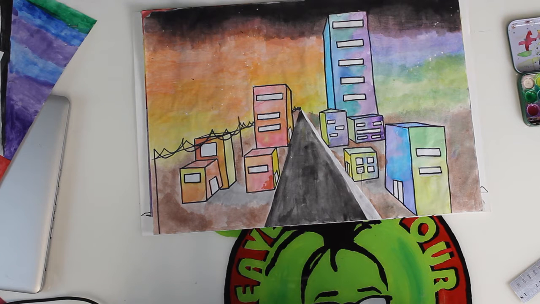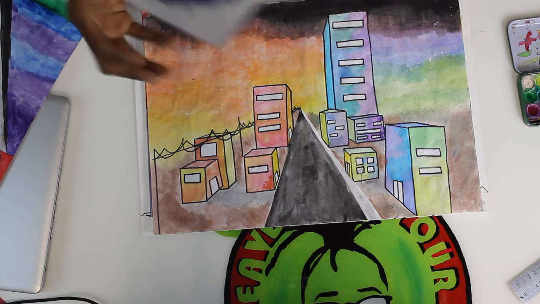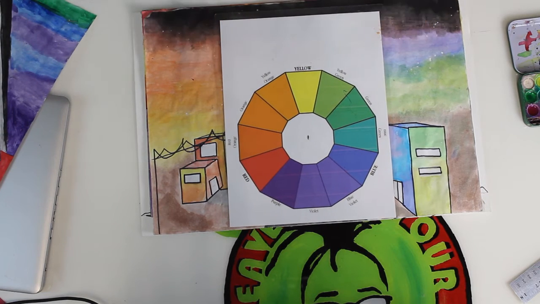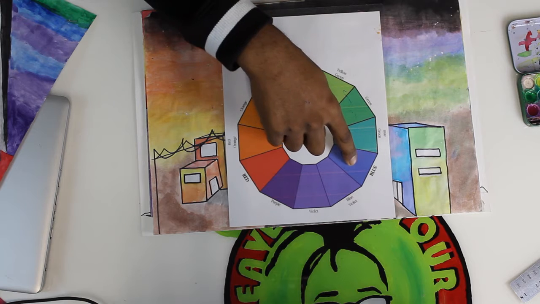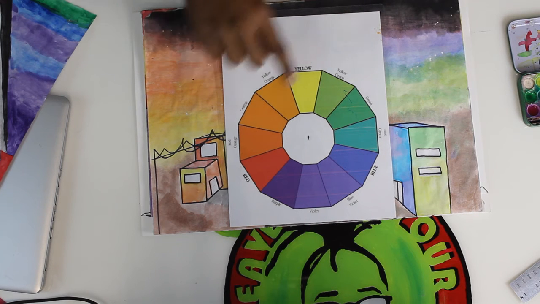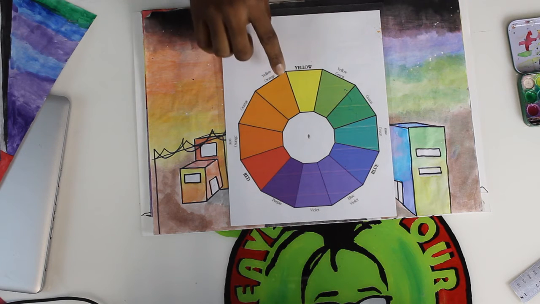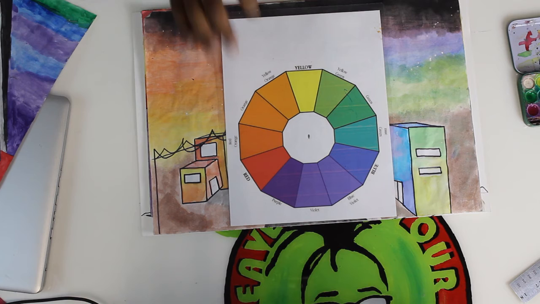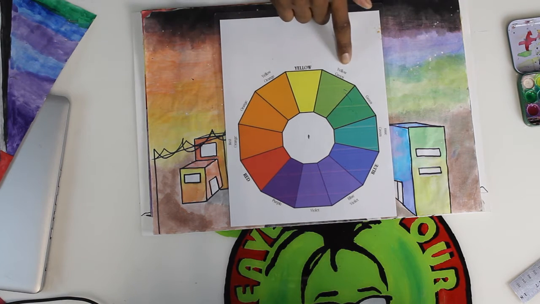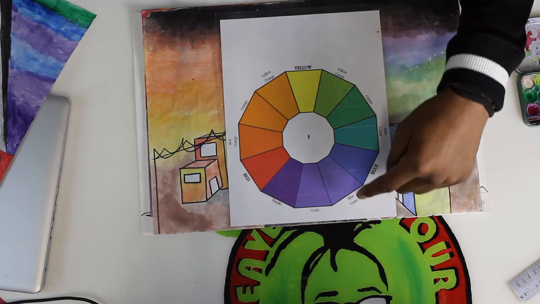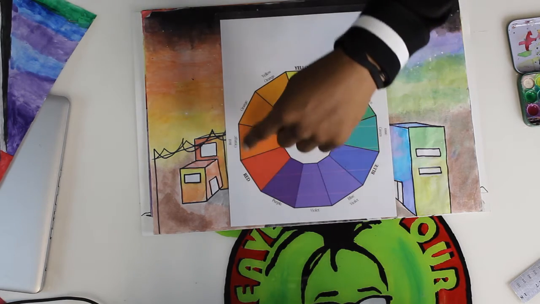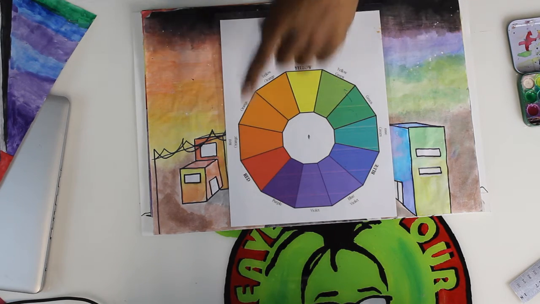Today we'll be talking about warm and cool colors. If you are looking at a color wheel, you have primary, secondary, and intermediate colors. The primary colors are red, yellow, and blue. The secondary colors are orange, green, and violet. And the intermediate colors are the colors in between the primary and secondary colors, which are yellow orange, yellow green, blue violet, red violet, red orange.